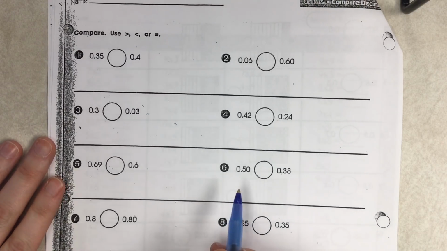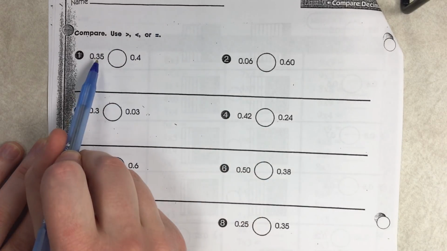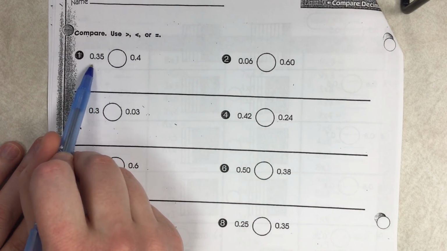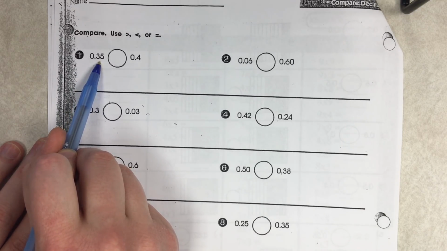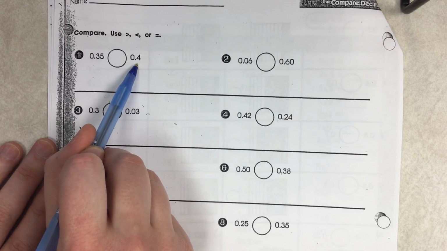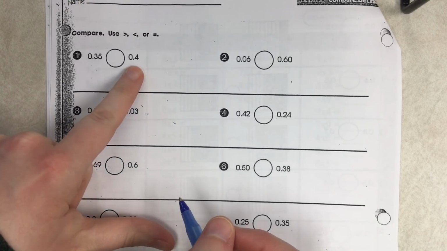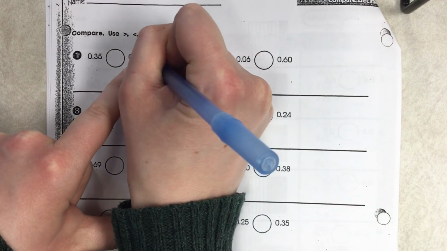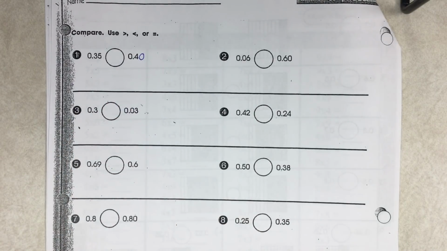So the first thing you want to check and see is if your digits have the same number after the decimal point. So this has 2 digits after the decimal point, so it goes to the hundredths place. Over here, it only has 1 digit after the decimal point, and it goes to the tenths place. And we want both of our numbers to go to the same place after the decimal point. So to get this to go to the hundredths place, I'm going to add a 0, because 4 tenths is the same as 40 hundredths.